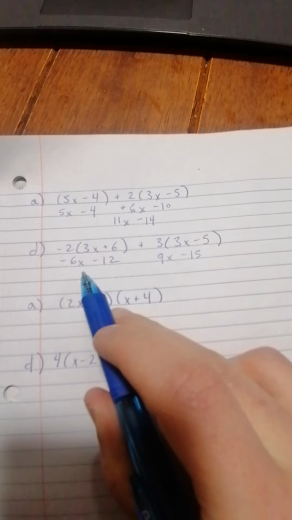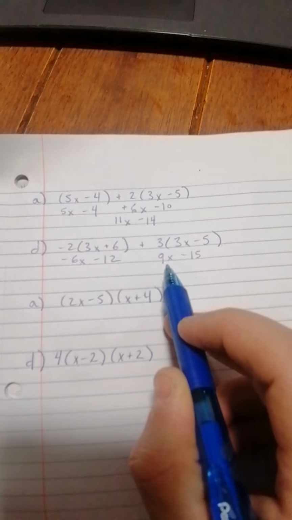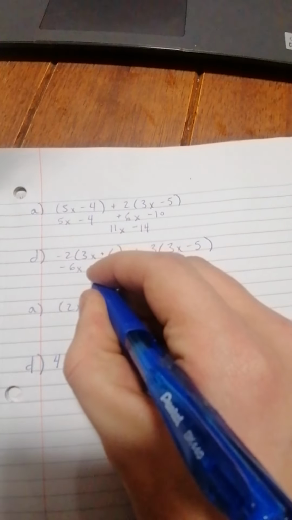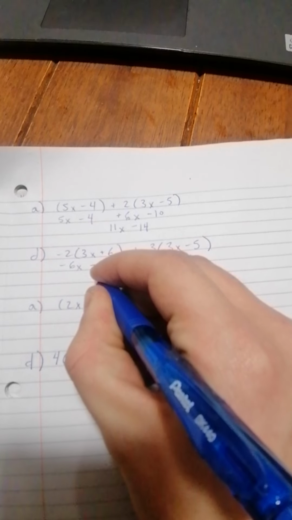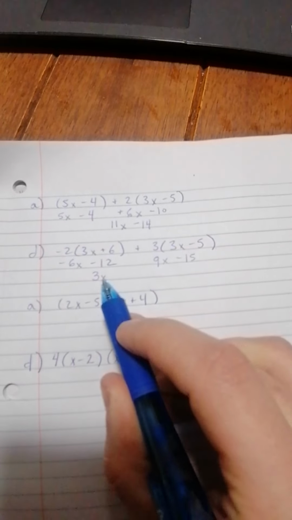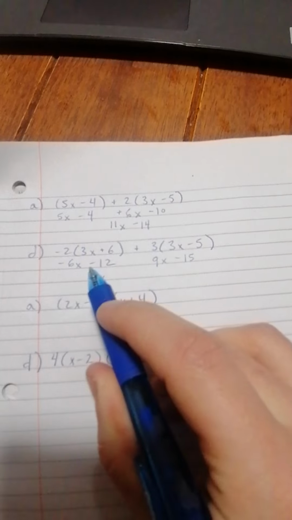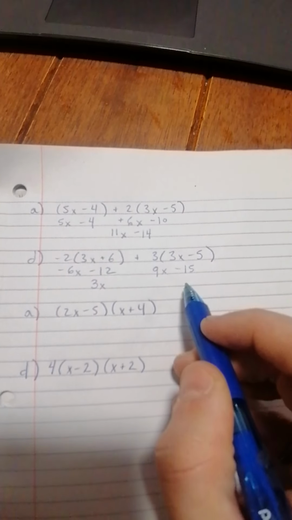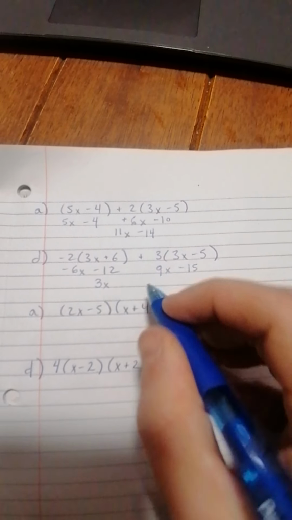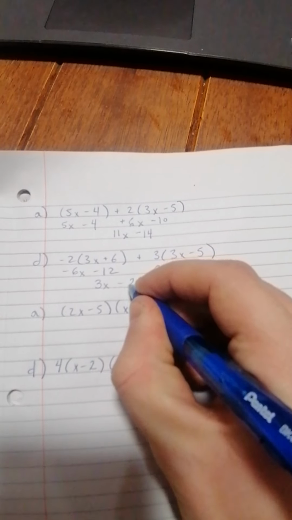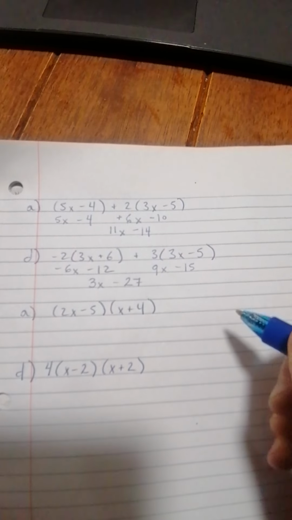If we add everything up, -6x plus 9x is 9 minus 6, which leaves you with 3x. And then -12 and -15, 2 negative numbers added together, make -27, so 3x minus 27.